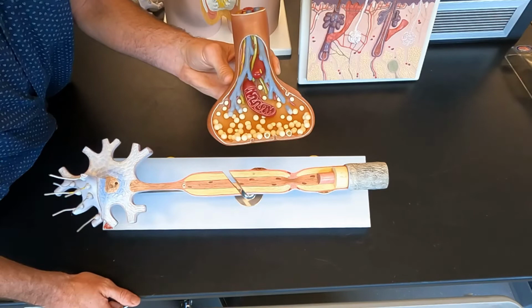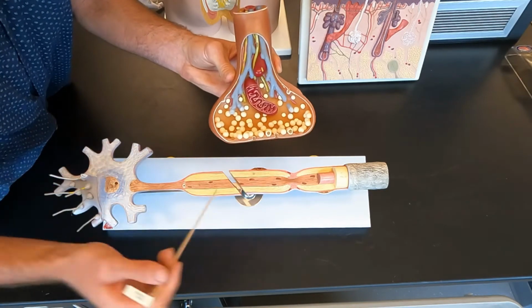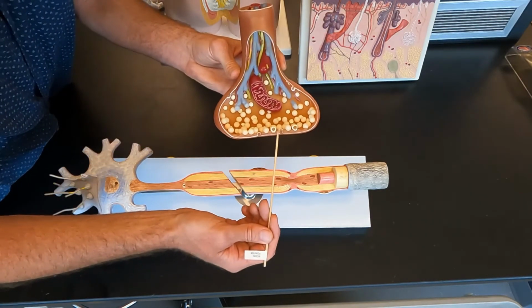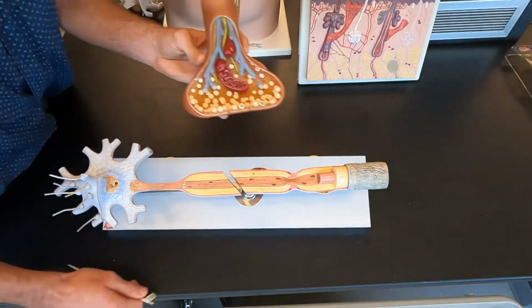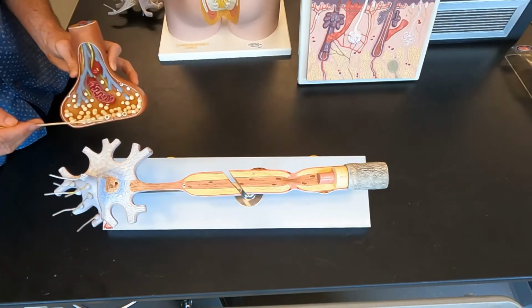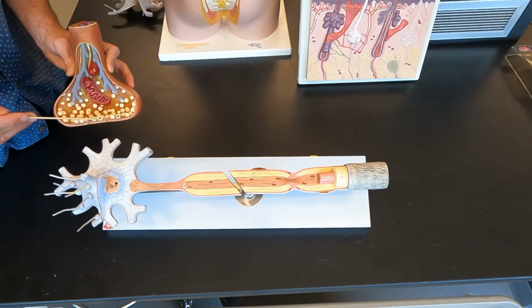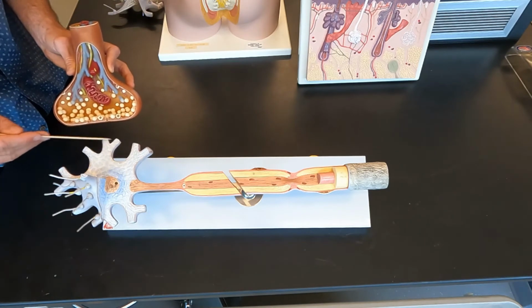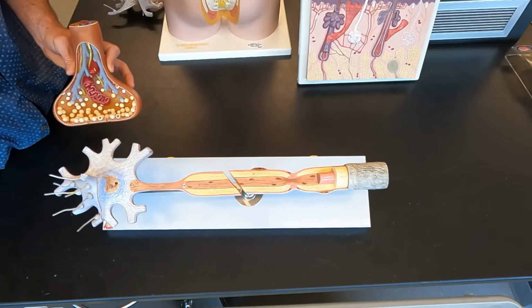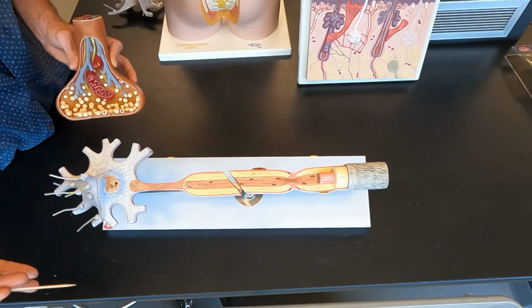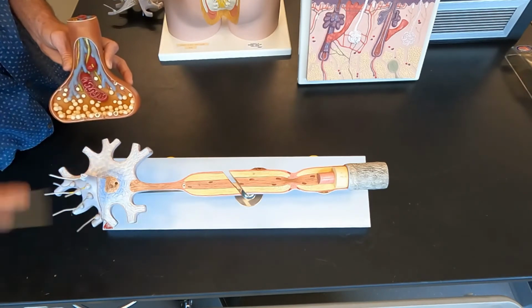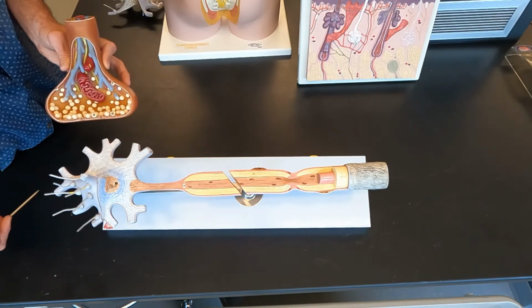And where are some places that neurons can release neurotransmitters? Well, one, they can release them onto other neurons. You can release these neurotransmitters onto the dendrites of other neurons, and that can either excite the neuron or inhibit the neuron.